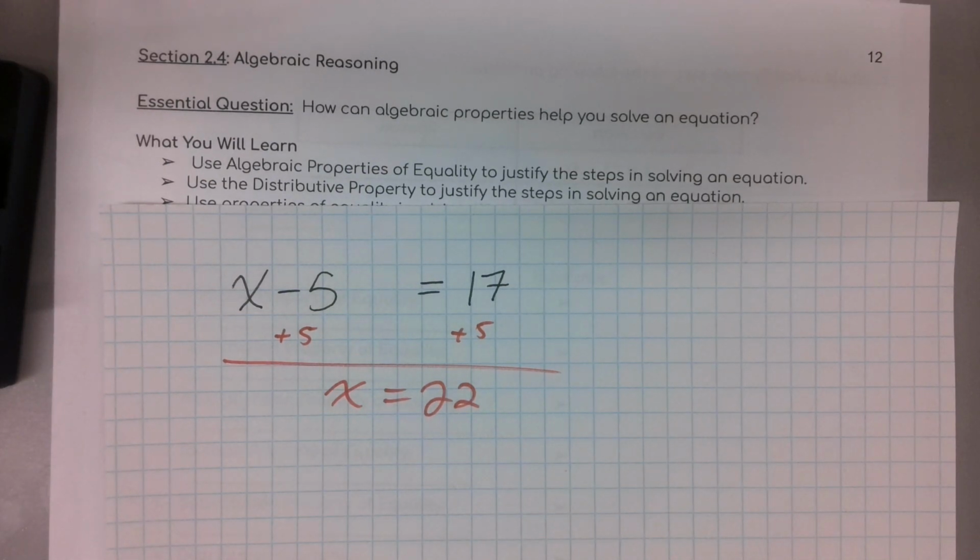But I bet that if I asked 90% of people, okay, what says that you're allowed to do that? Why could you add 5, and why did you specifically add it to both sides? Most people would have no idea. Geometry is more a study about the why than the how. So we are going to be invested in why this works and how we can apply it to other problems.